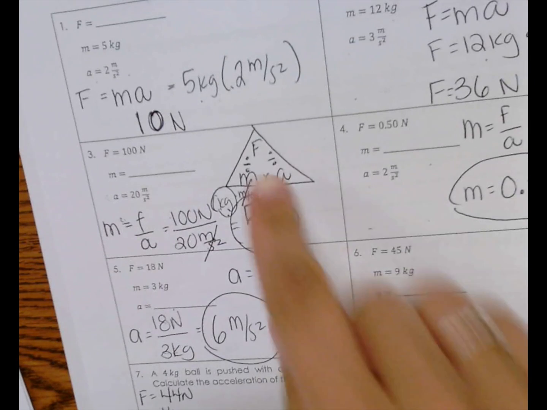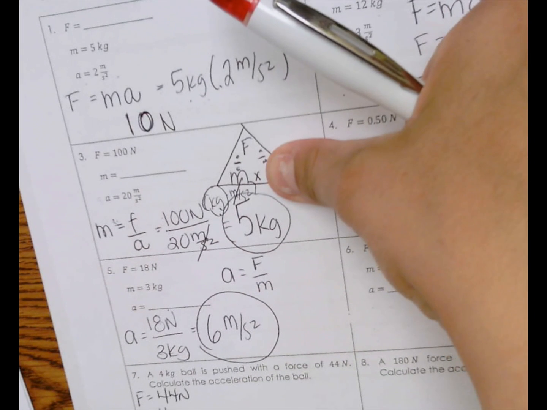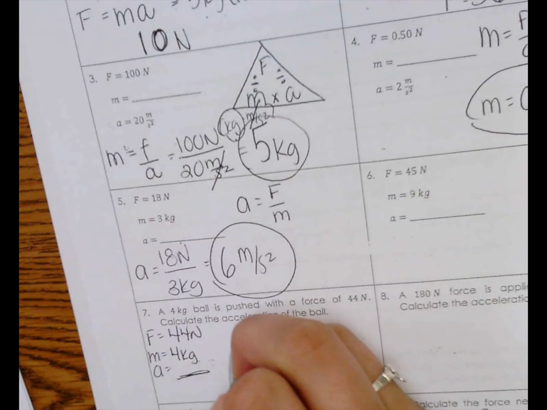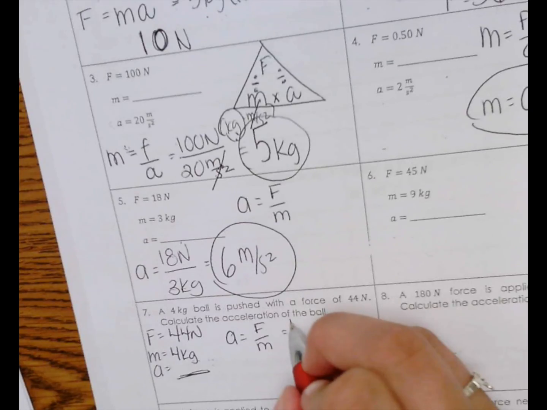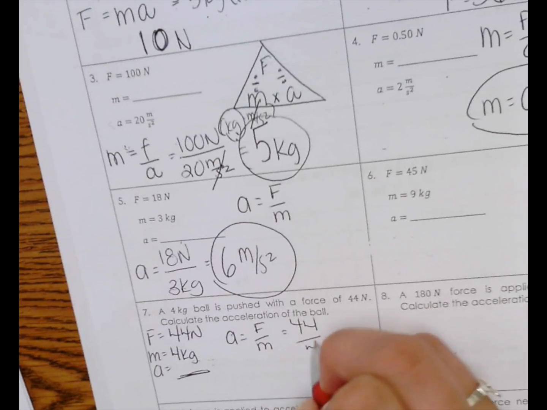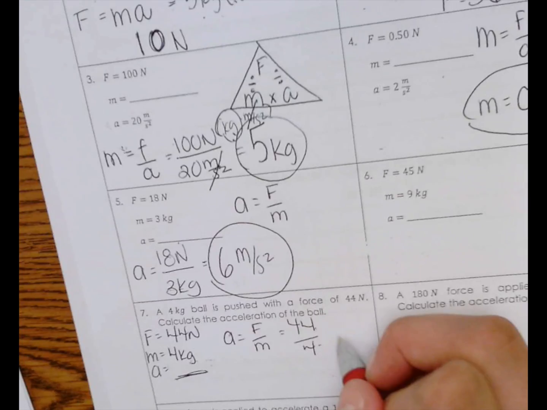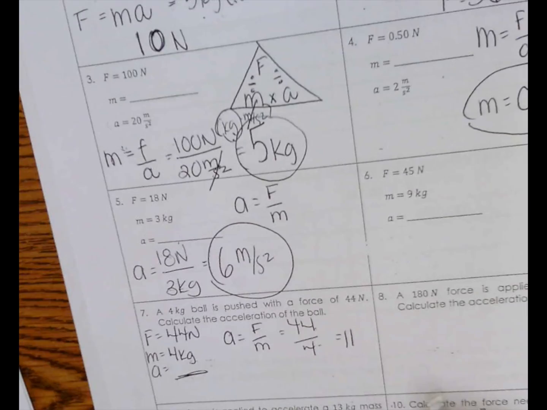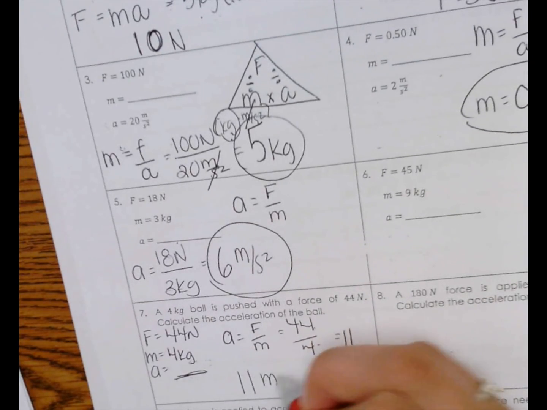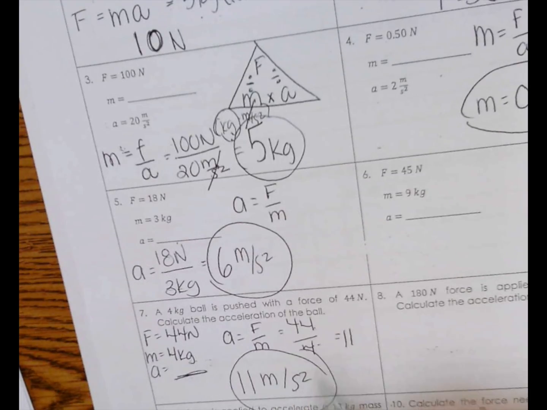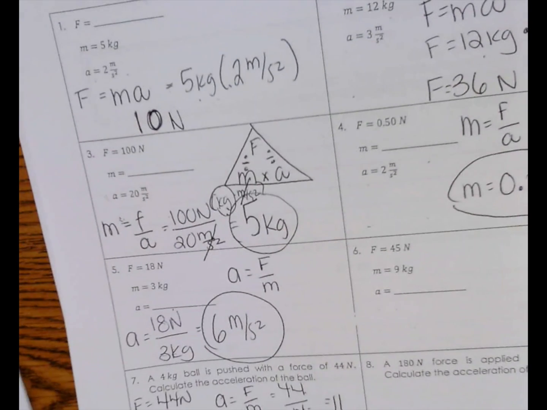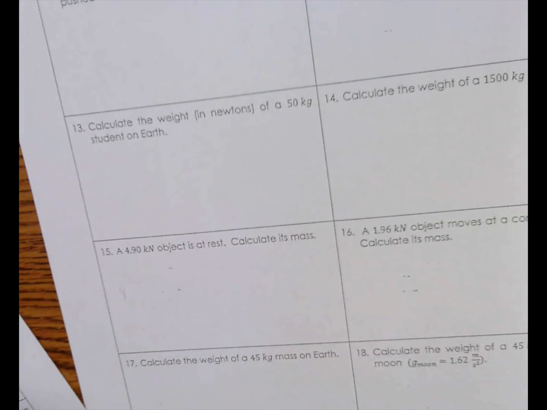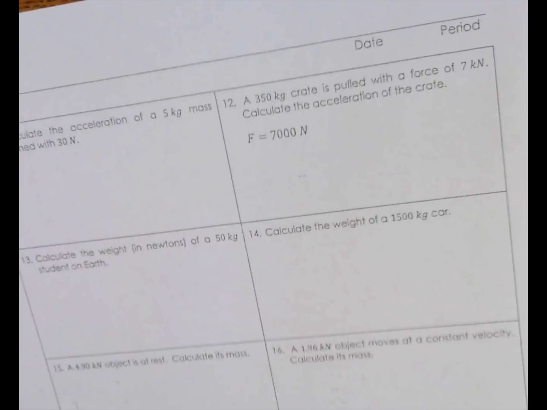So we do not know the acceleration. Remember, how are we going to solve that problem? You've got your triangle, cover up the A. Force divided by mass equals acceleration. So force divided by mass. So that would put us at 44 divided by 4. 44 divided by 4 gives us 11. What is the unit for acceleration? 11 meters per second squared. Exactly right. All right, let's go ahead and go to the next page. Go ahead and flip that over. We're going to do a few from this page, and then we'll be done with this worksheet.